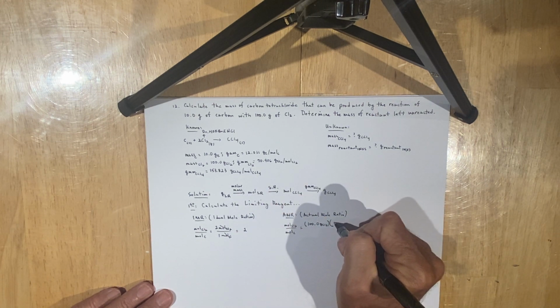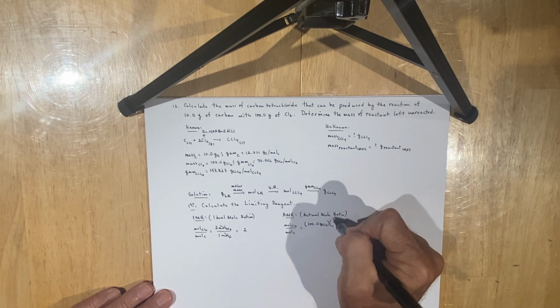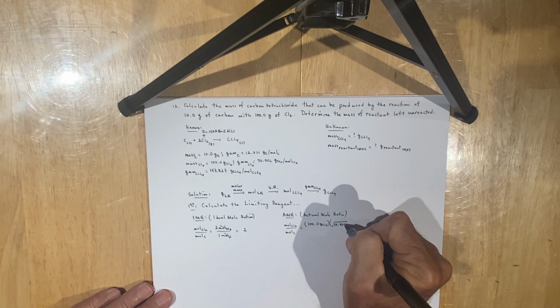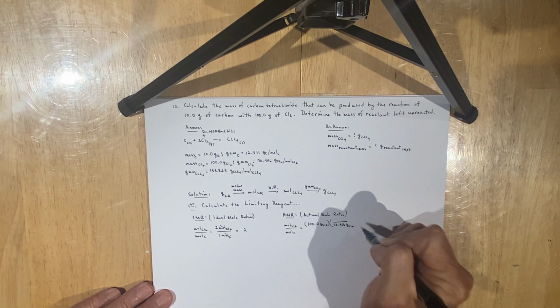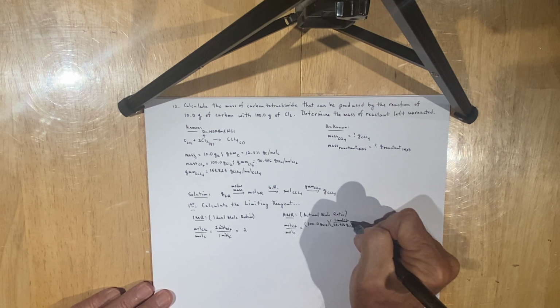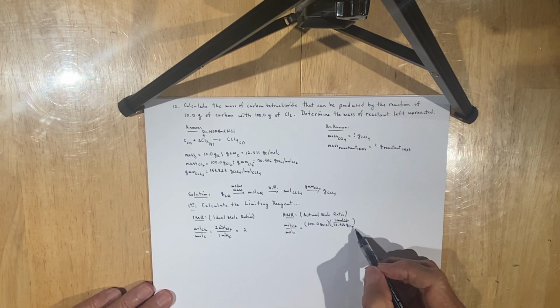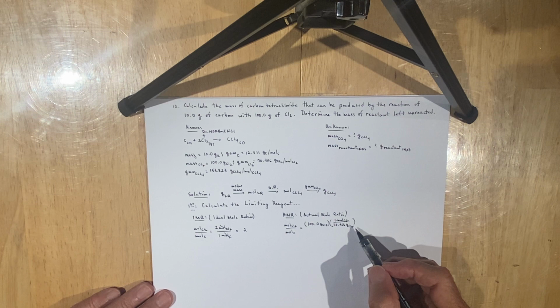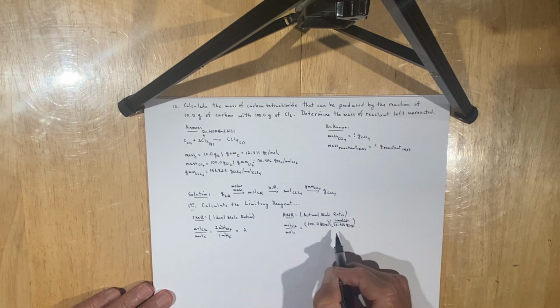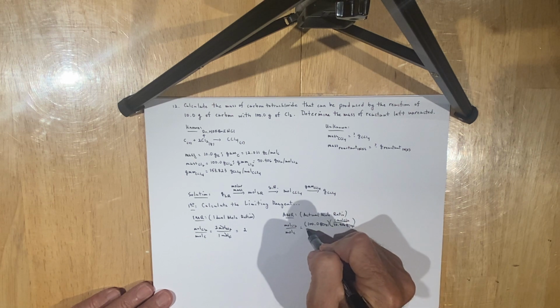We want to get rid of grams, so we're going to put grams in the denominator. 70.906 grams of chlorine, and we're going to put 1 mole in the numerator because we know that 1 mole has a mass of 70.906 grams. Grams of chlorine cancel out and you're left with moles.